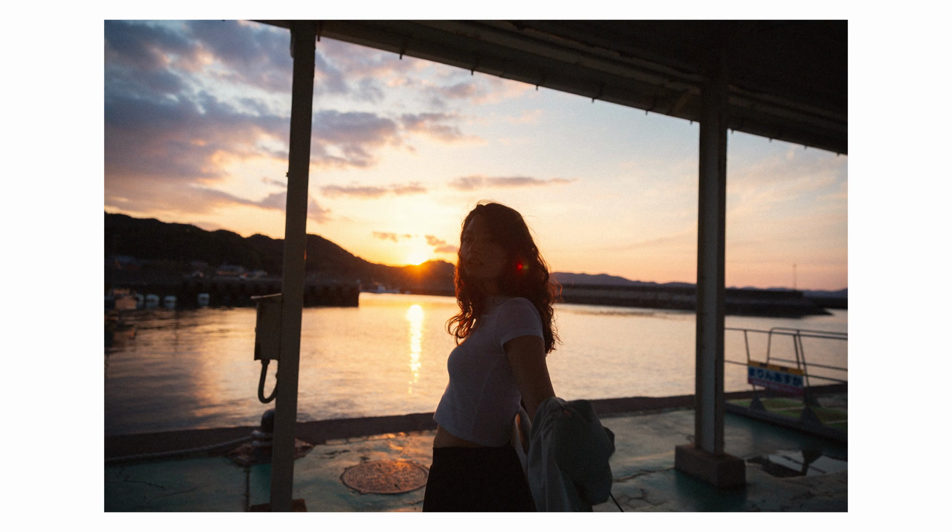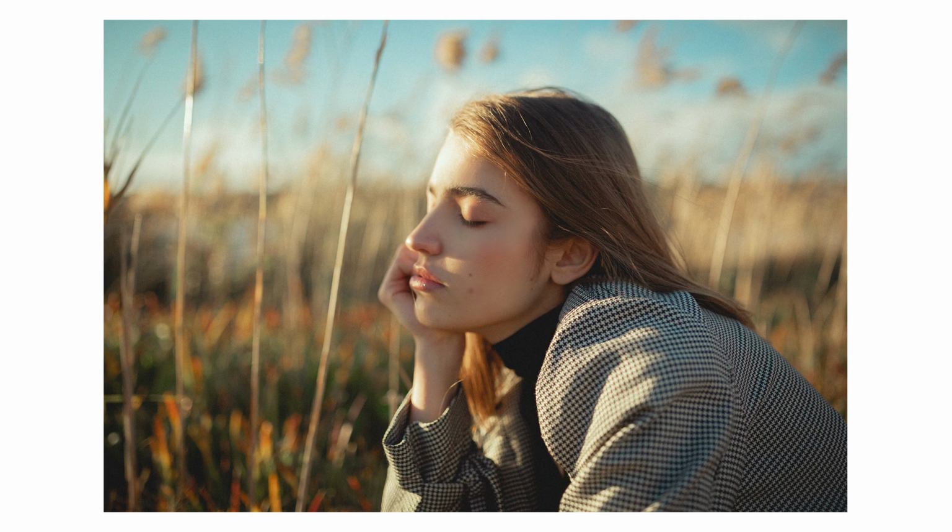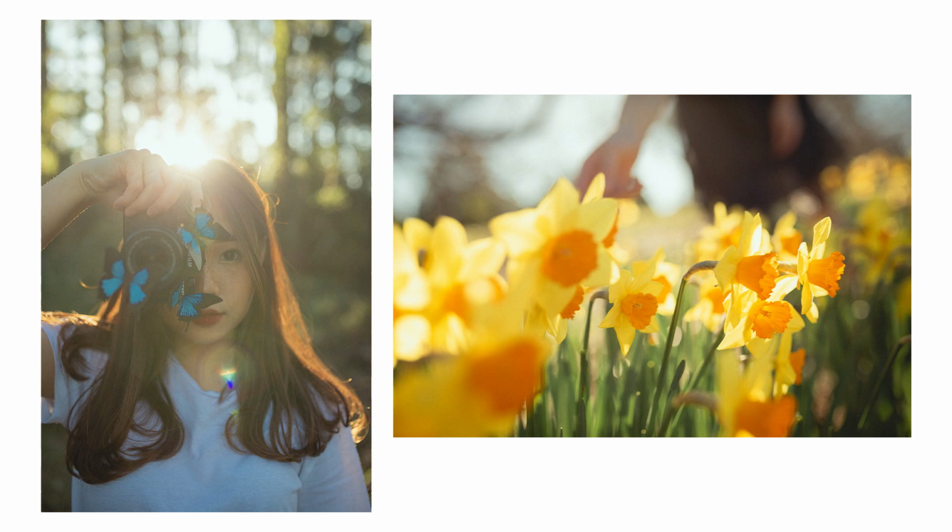Golden hour is one of my favorite times of day to shoot portraits. It can really give the skin a beautiful glow, as well as emphasize and flatter other parts of the subject, as well as the landscape.